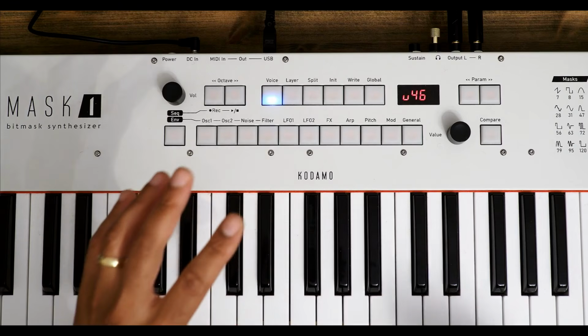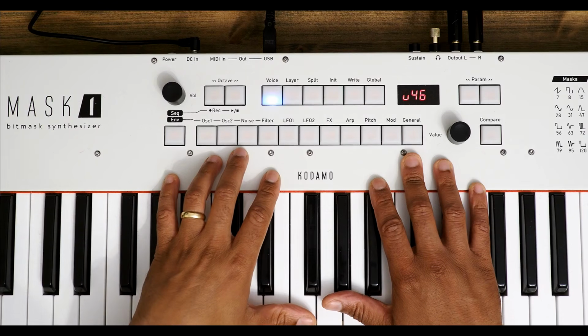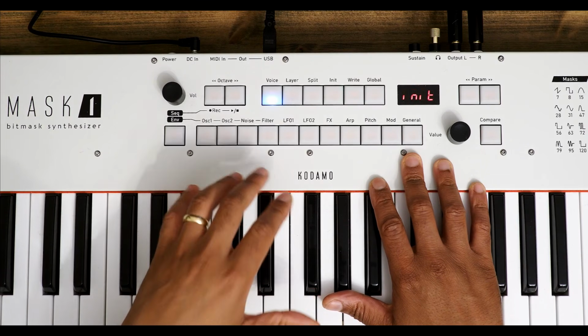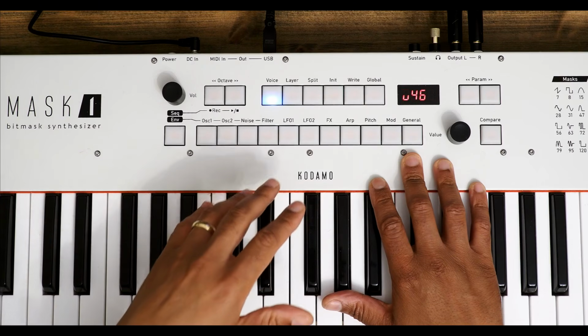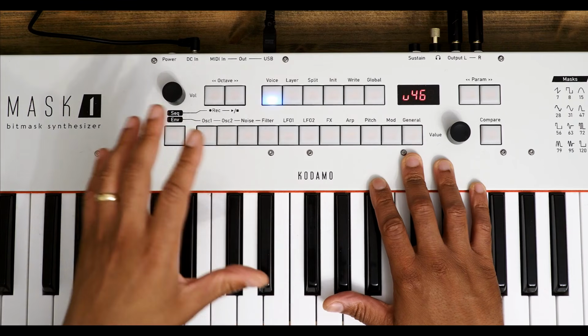I know that the Mask1 is a relatively esoteric synth, so there's not a huge number of these out in the wild. In the UK, music shops have been shutting down recently, so it's very difficult to even go and see one and play one of these in person.